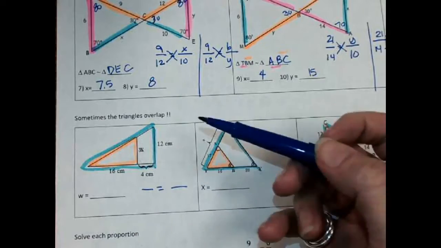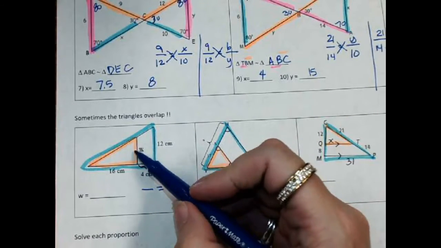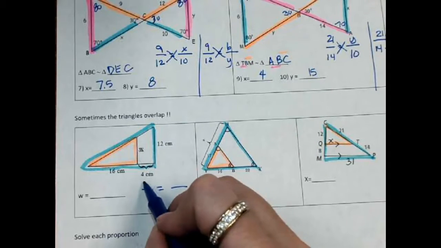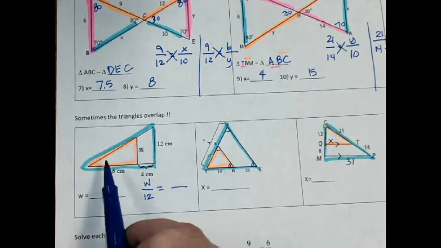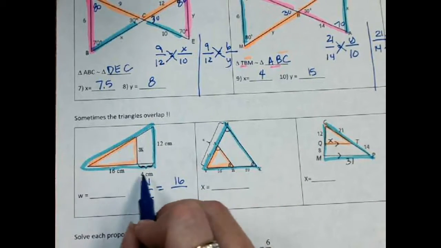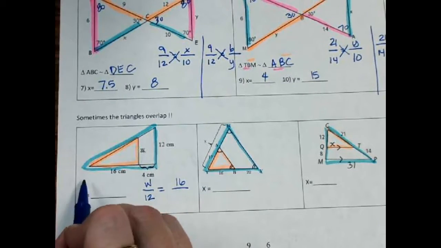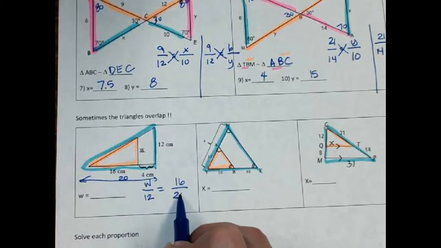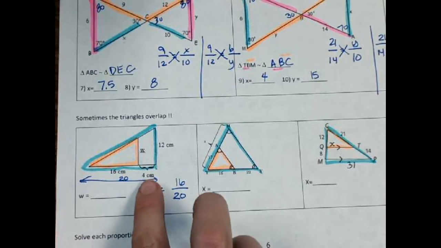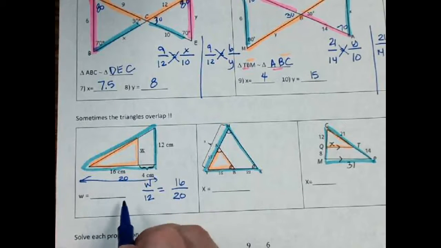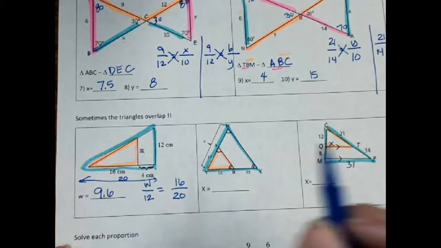If I look at this, W is this side of the orange one, and it goes with 12, which is this side of the blue one. Then this side of the orange one is 16. But what is this whole side of the blue one? Well, I'd have to add these together to get that this whole side is 20. Notice that I'm not even using this 4 here, because I used the 4 to add on to get the whole side. Then cross multiply, and you get that W is 9.6.